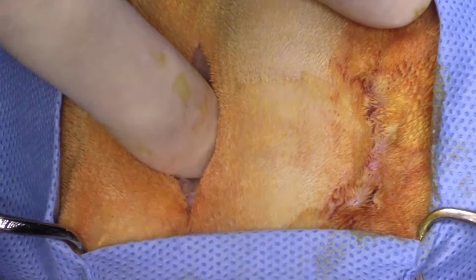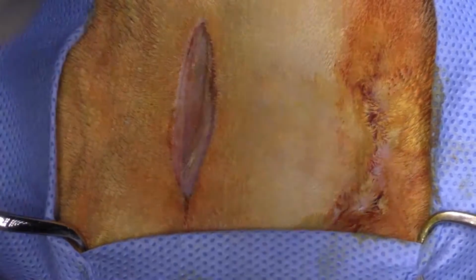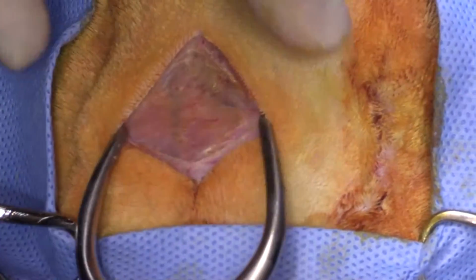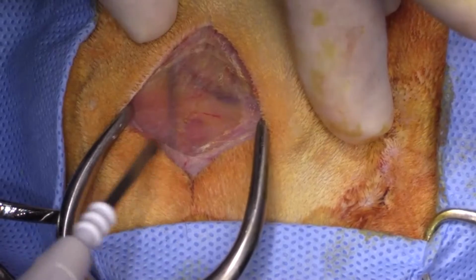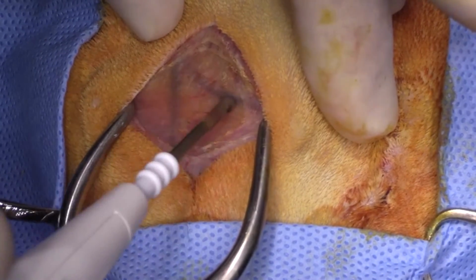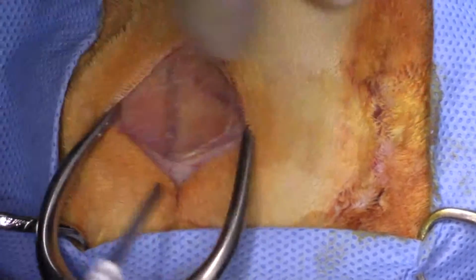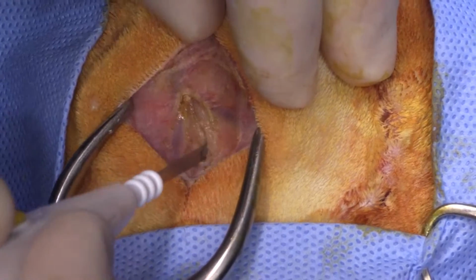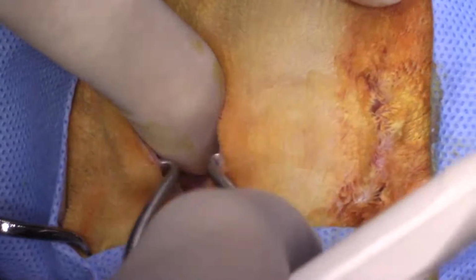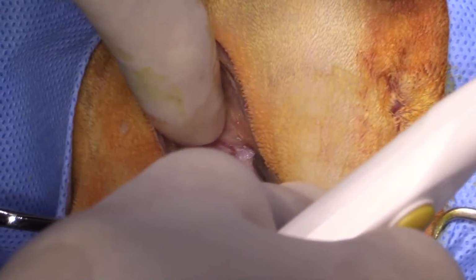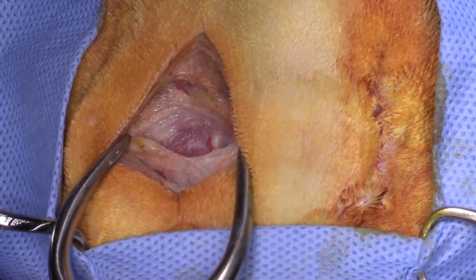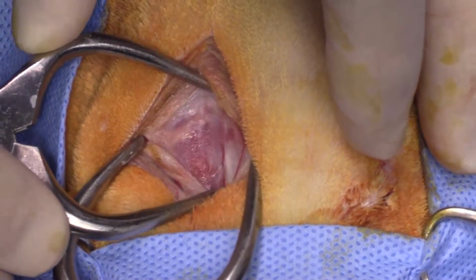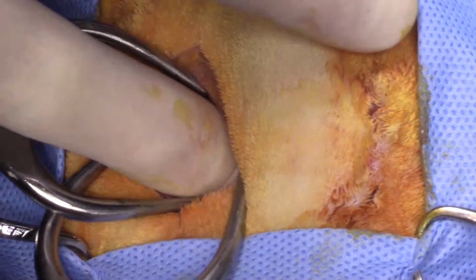Let me get my Gelpi retractors, please. We can see the linguofacial vein. So the facial is out here laterally, and the lingual is medial. And then palpating down again to my bulla. Can I get a Metzenbaum scissor, please?